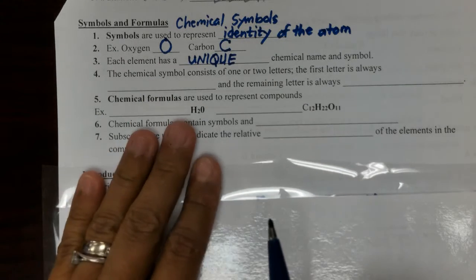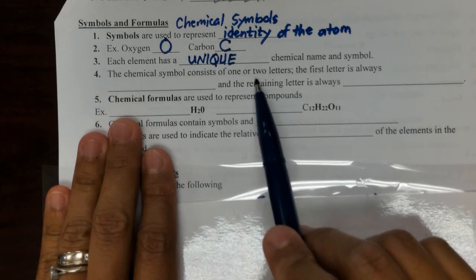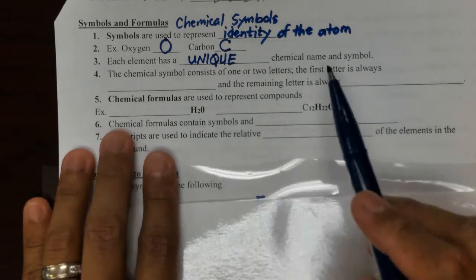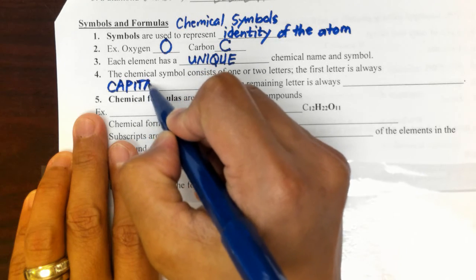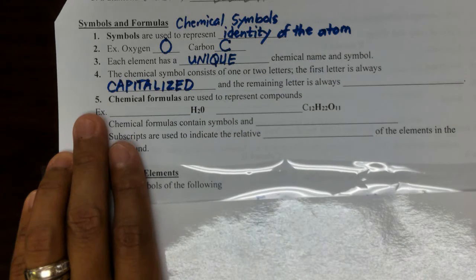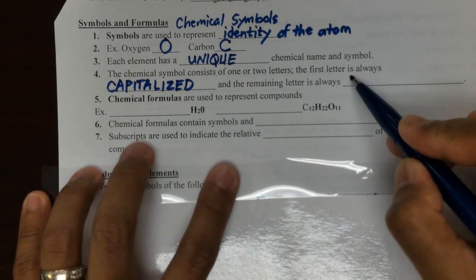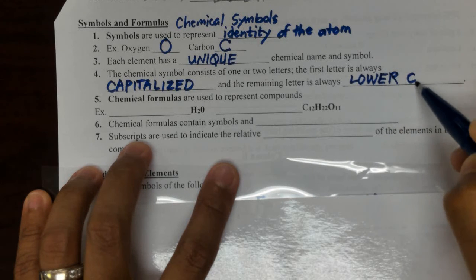And as what we have done in the practice, the chemical symbol consists of 1 or 2 letters. The first letter is always capitalized, and the remaining letter is always a lowercase letter.